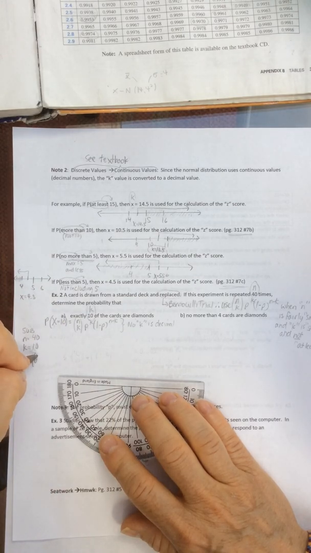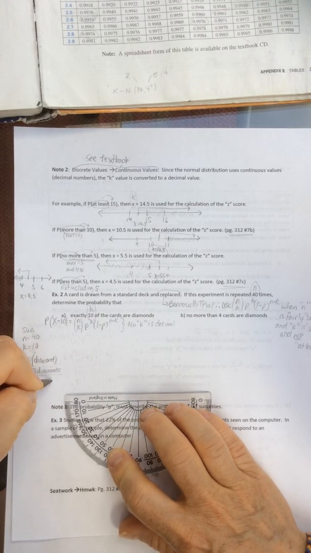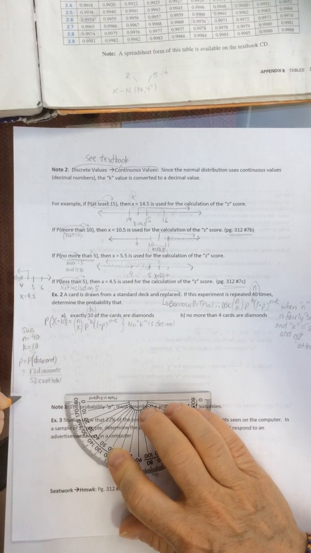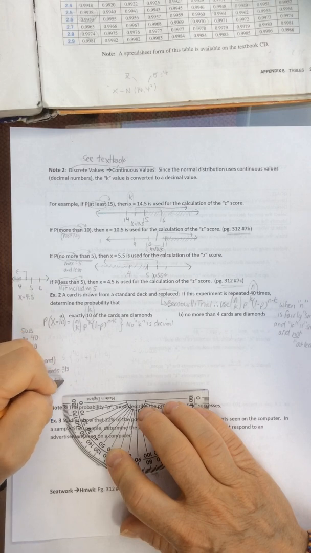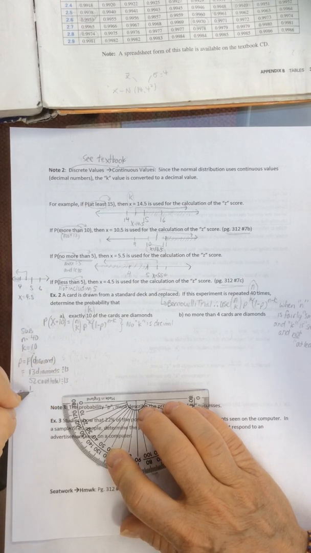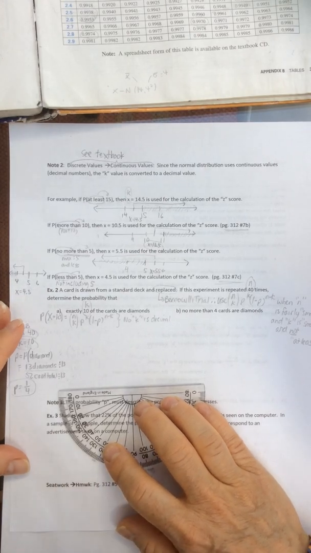The probability of a diamond in a regular deck, because there are 13 diamonds in a regular deck, out of the 52 card total. Now, we should be able to reduce the fraction to 1/4, which hopefully makes sense to you. So k is 10, n is 40, and the probability we already said is 1/4.